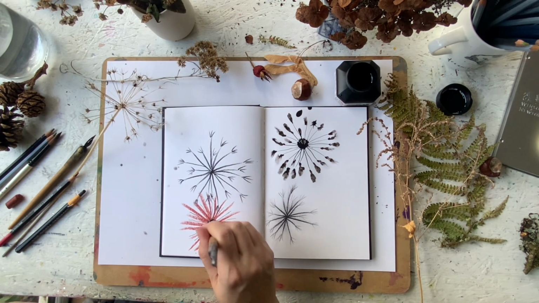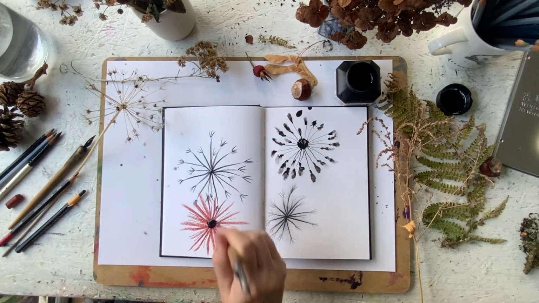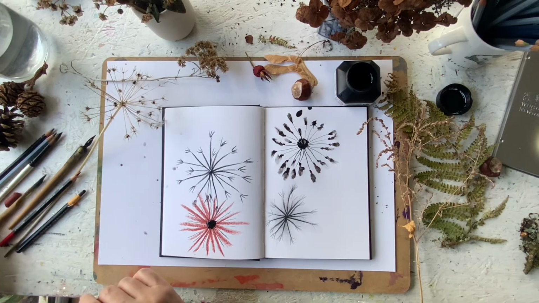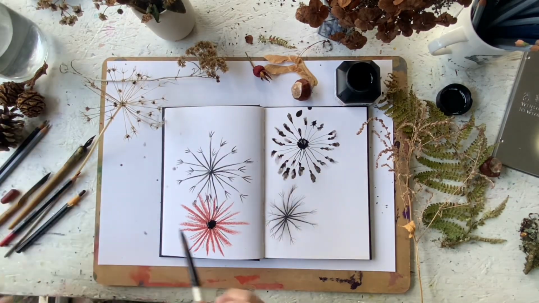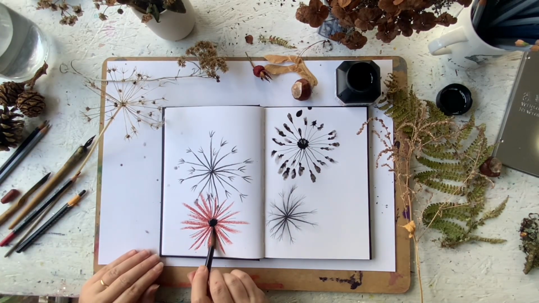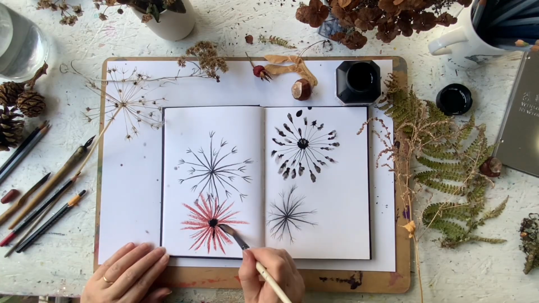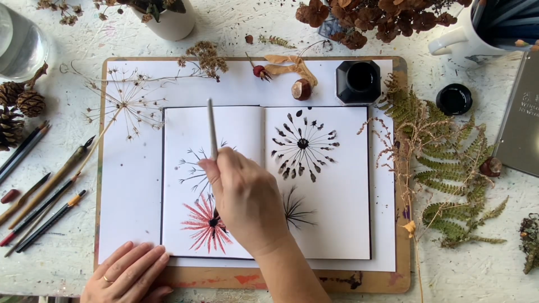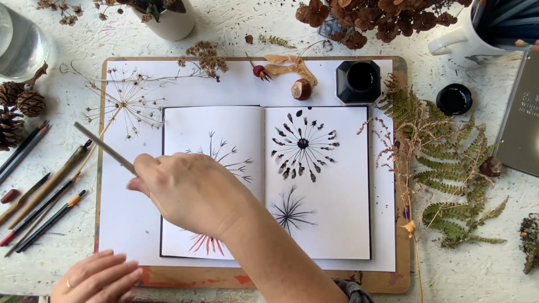So oil pastel will resist the water, so I'm quite interested to see what the effect of that is if I add some water in a similar way to before. Just encouraging it along through these gaps.